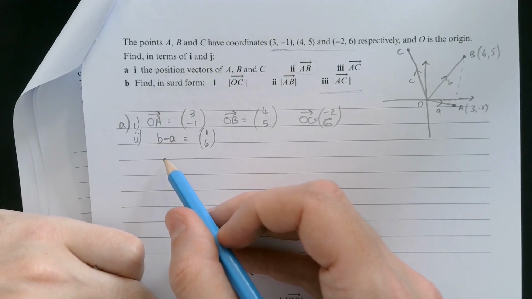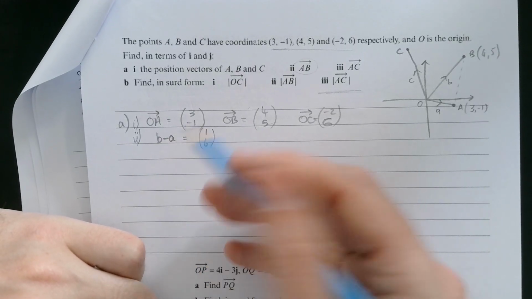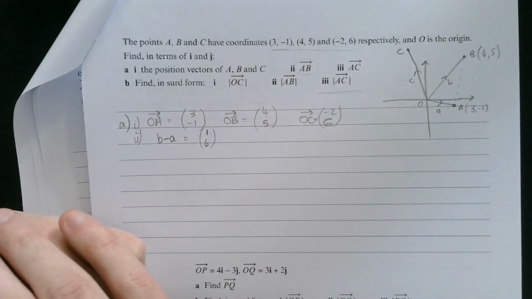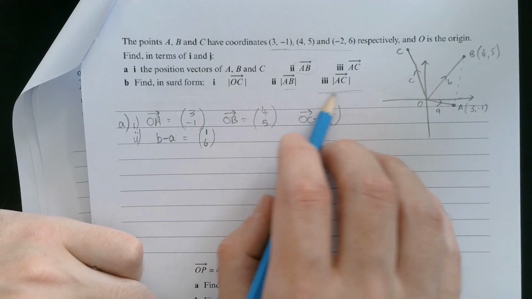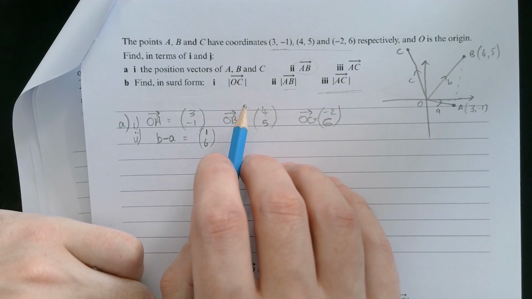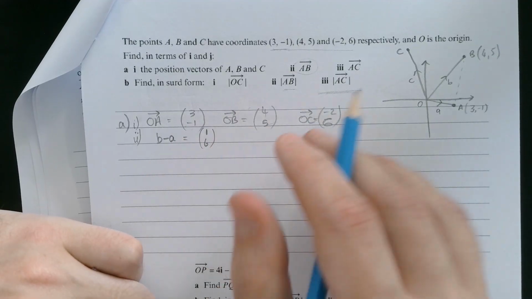When you get to three-dimensional vectors in year 13, you won't be able to draw it, but you'll still be able to use those same skills. To work out lengths of things, you just do Pythagoras. So square these, add them together, square root.